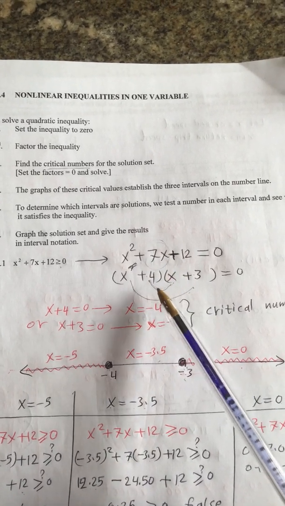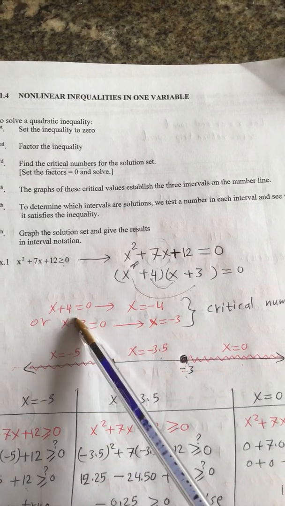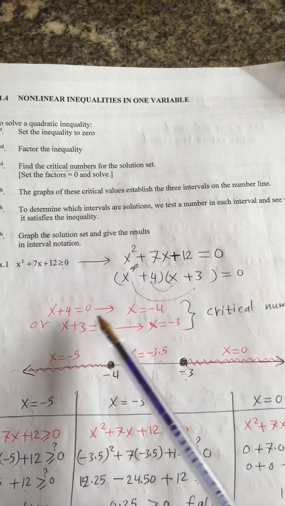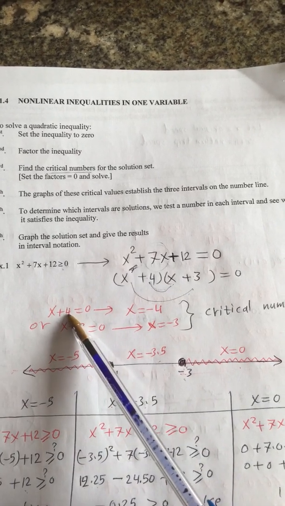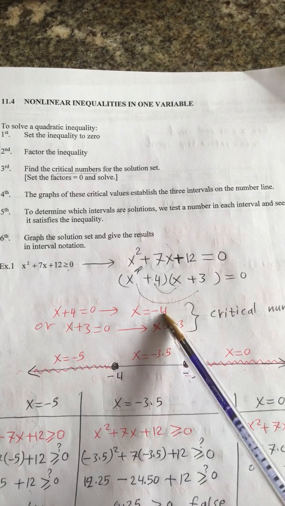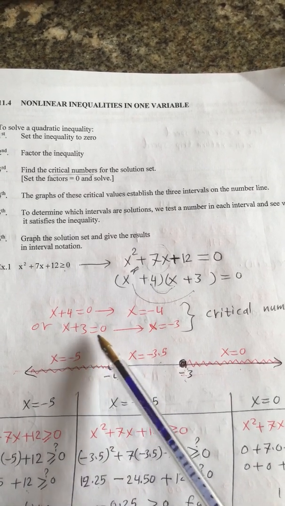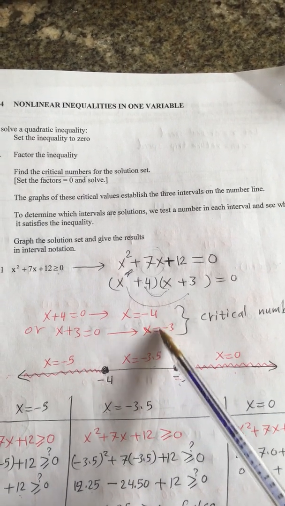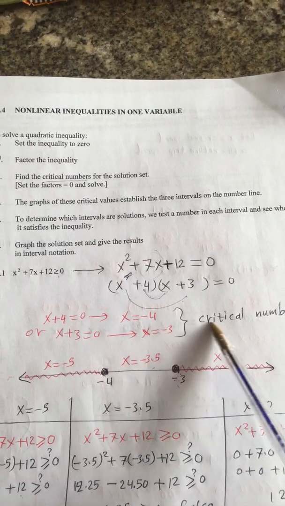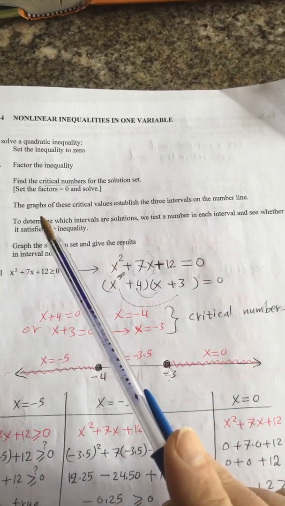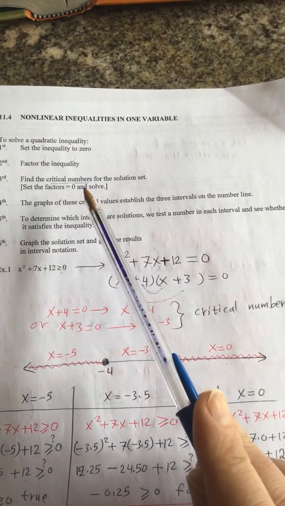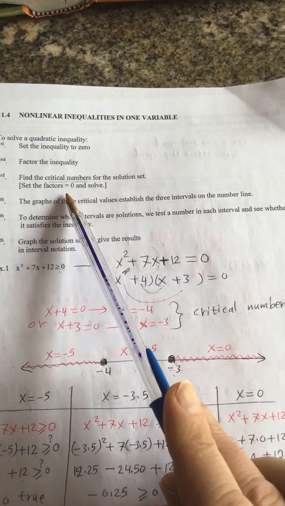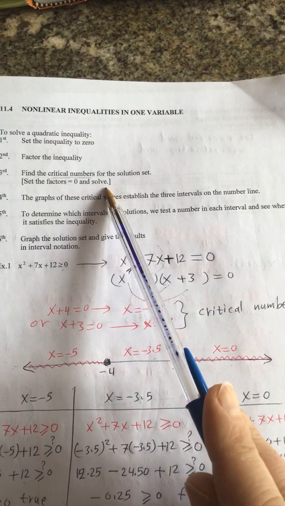Now, by the zero factor property, x plus 4 equals 0, or x plus 3 equals 0. So from the first equation, x equals negative 4. From x plus 3 equals 0, we get x equals negative 3. These two values are called critical numbers. So find the critical numbers for the solution set: set the factors equal to 0 and solve.